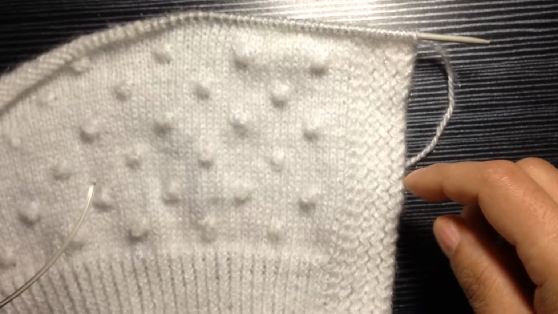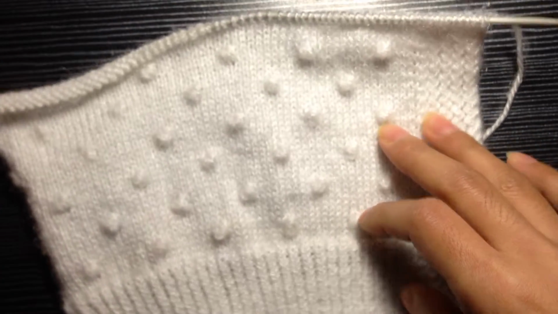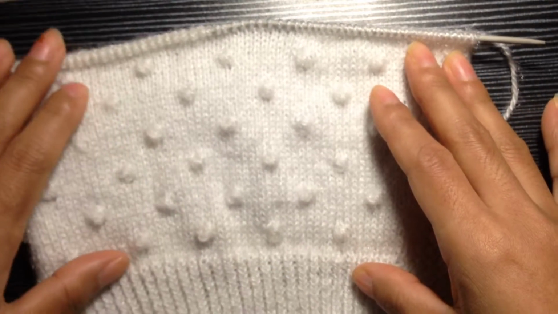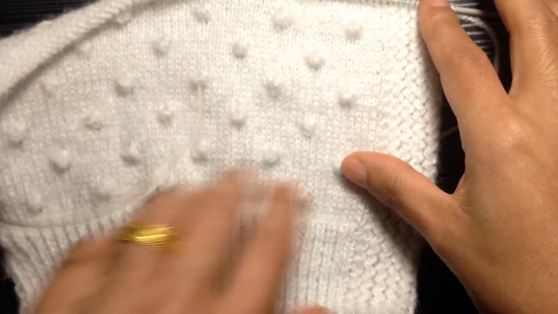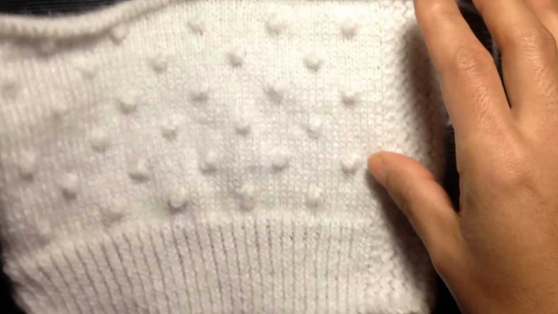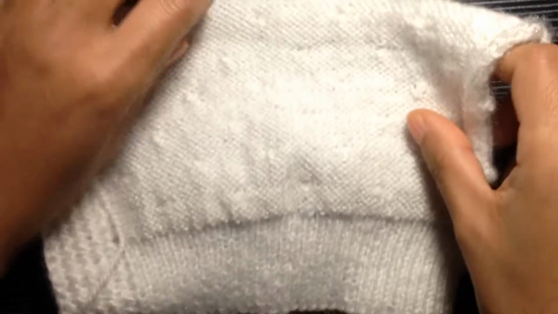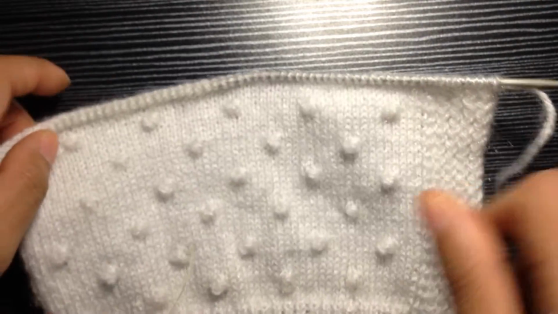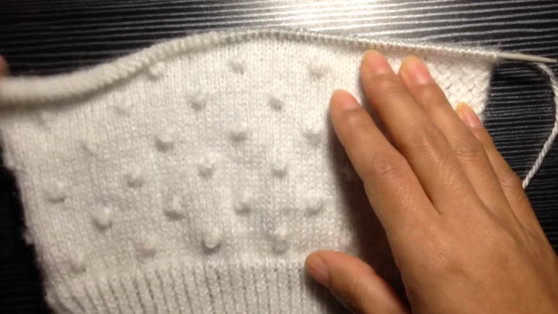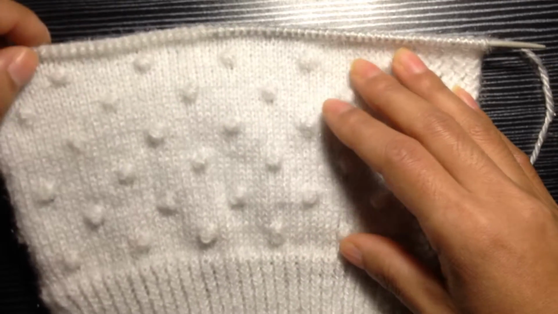Today in this video I'm going to show you how to knit the popcorn stitch in your pattern. So this is a little piece of my work where I have used popcorn stitch in this pattern, and if I turn this around it looks like this. This is the wrong side of my knitting. You can make your sweater, pullover or cardigan out of this design.